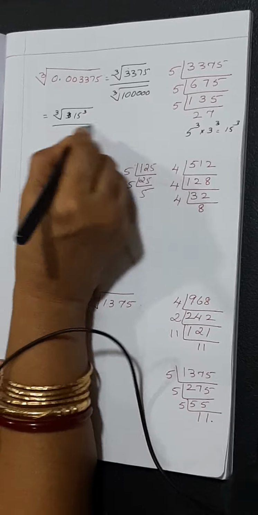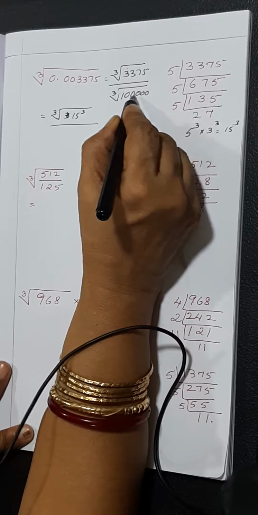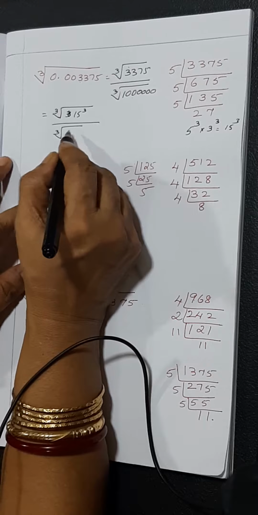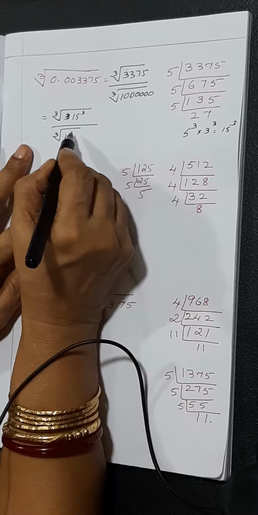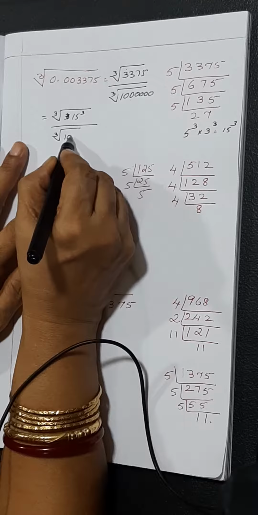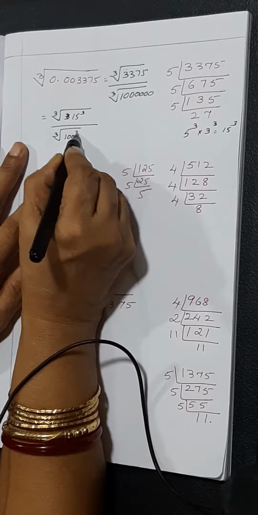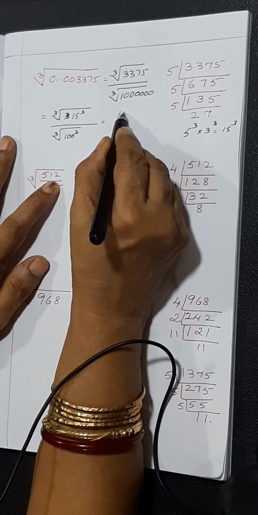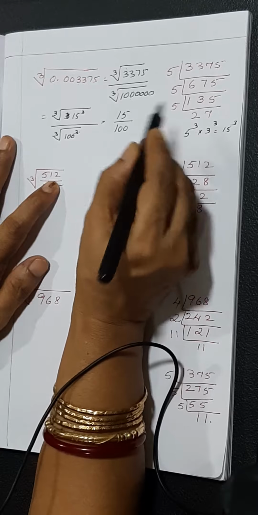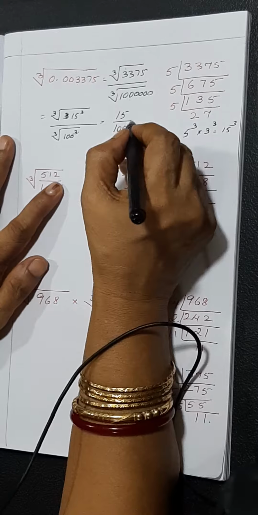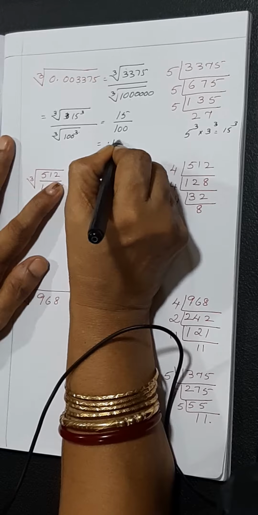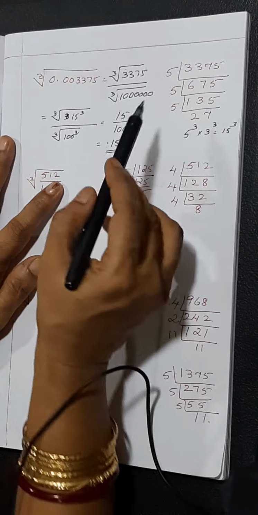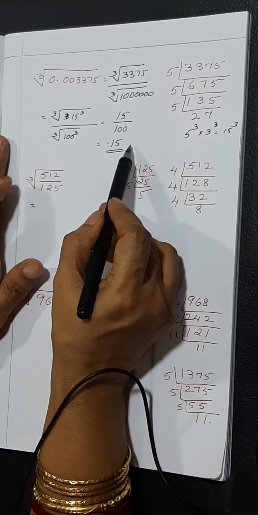So here it will become, so here is 6 zeros, it will become 100 cube. So this will become 15 by 100. So that is equal to 0.15. See, here you have 6 decimal places, 2, 4 and 6. So your cube root will have 2 decimal places.